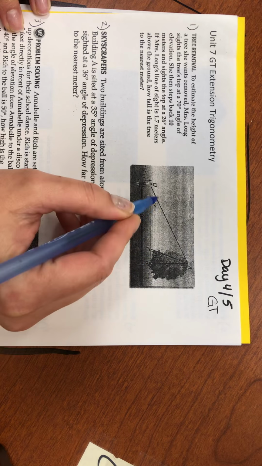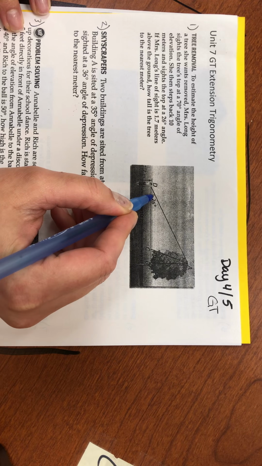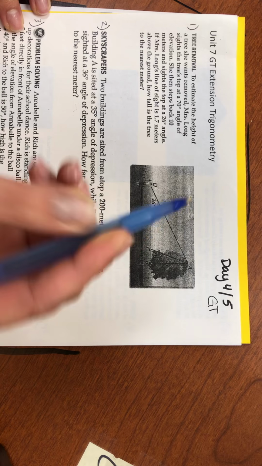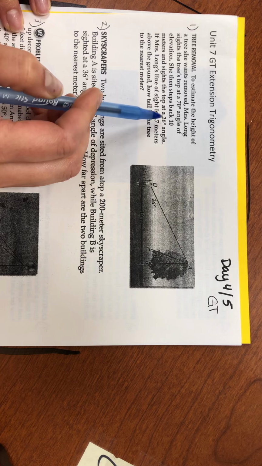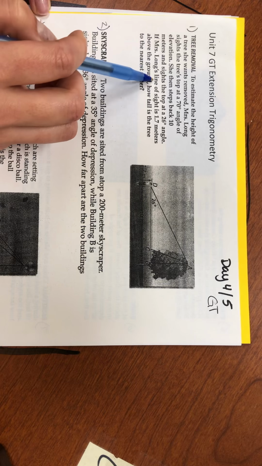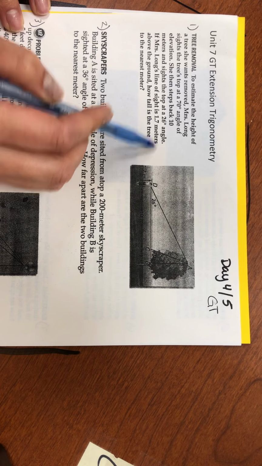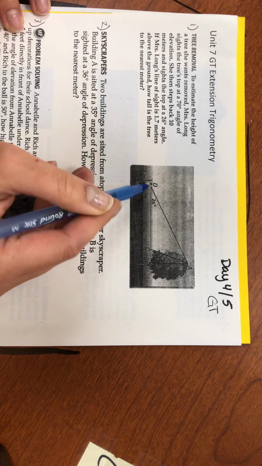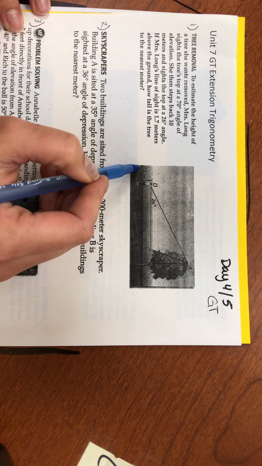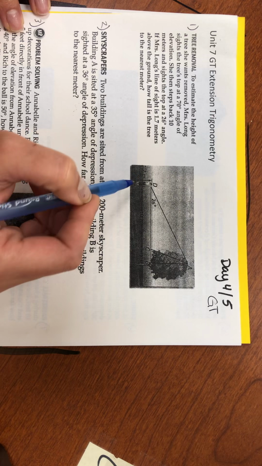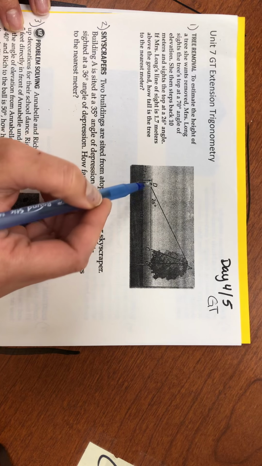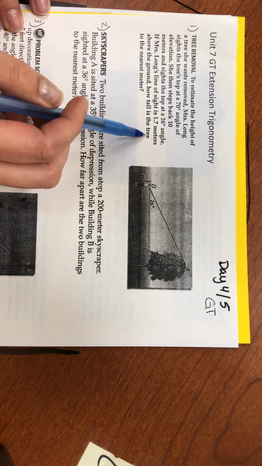Then she stepped back 10 meters and she sighted the top of the tree at a 26 degree angle. Ms. Long's line of sight is 1.7 meters above the ground, so her eyes are 1.7 meters above the ground. How tall is the tree to the nearest meter?